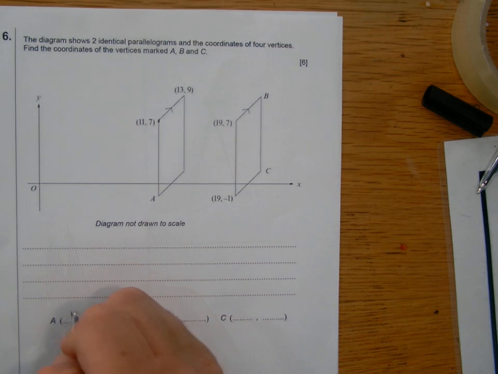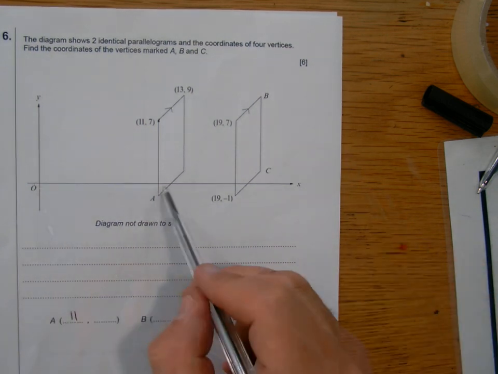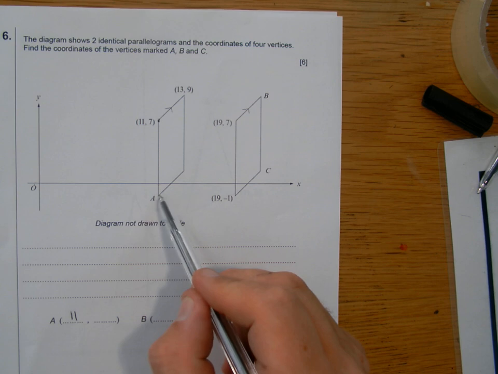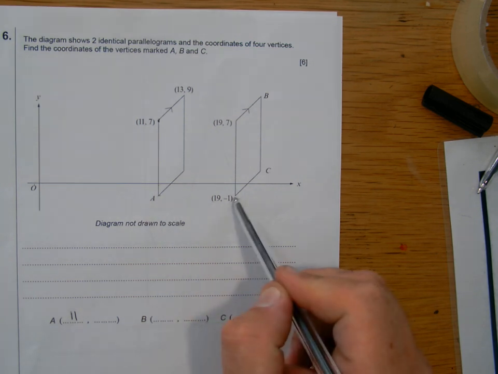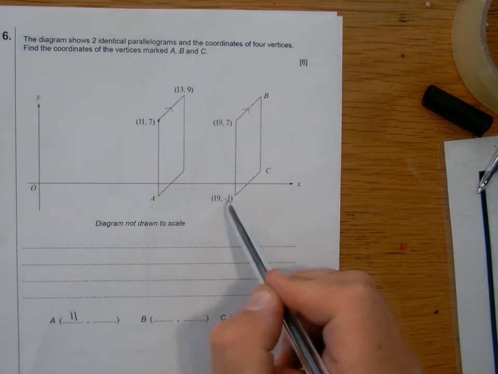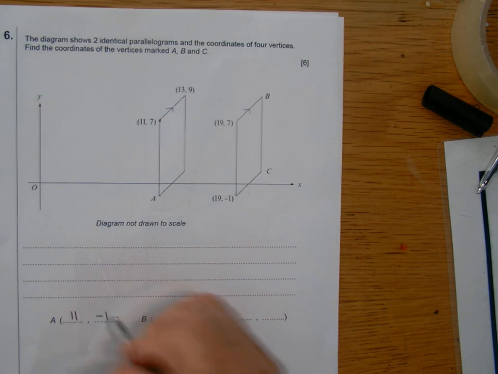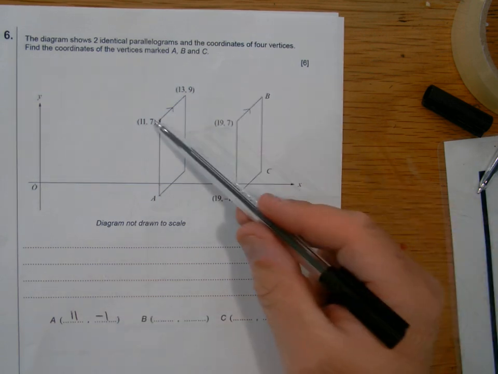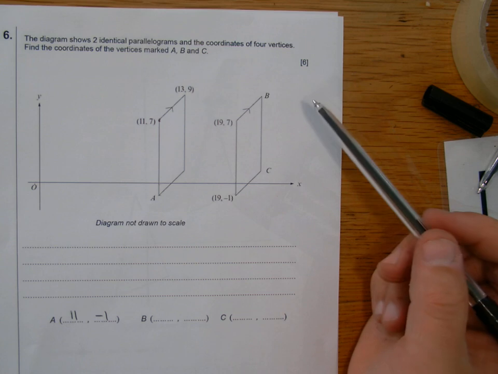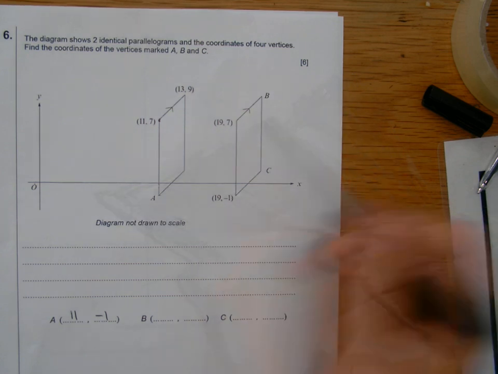So we can write 11 here because we're going across 11 first. The question is then, how much do we go down? Well, we can compare it to this coordinate here, because if we look here, it's gone down to -1. So that's what A will be, just by using these two coordinates. We can do something similar to find out B and C.